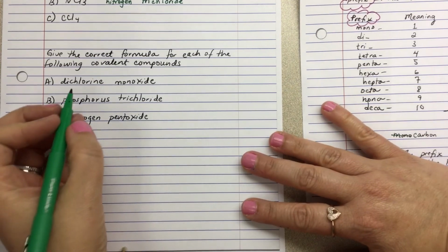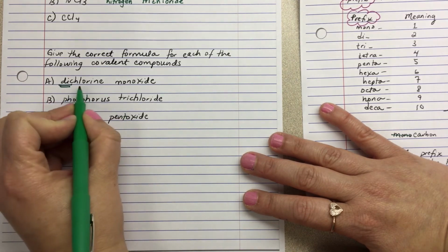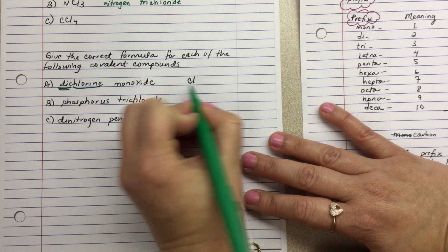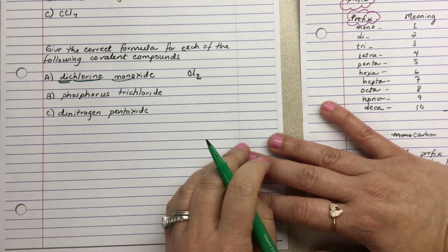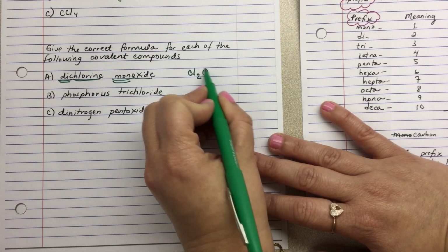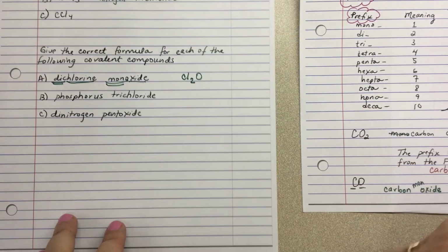So I'm going to do the first one, di and chlorine. That will be Cl, and you have 2 of them. Mono is just 1, and then you have oxide. So you can do the other 2.